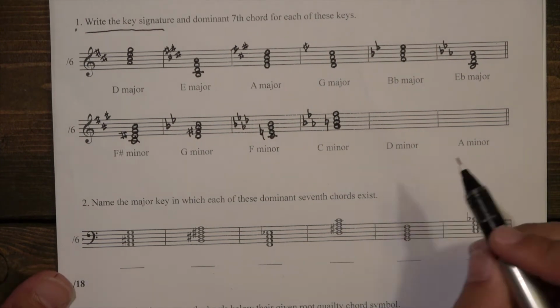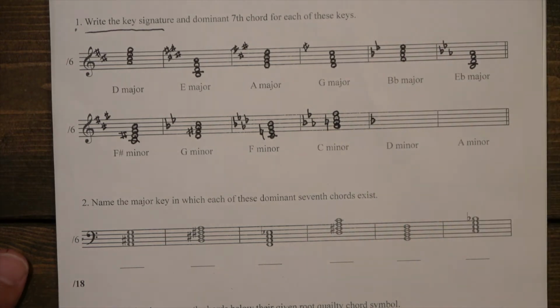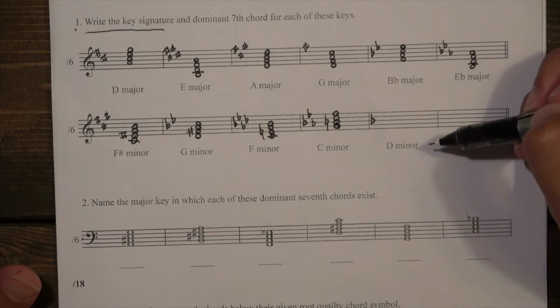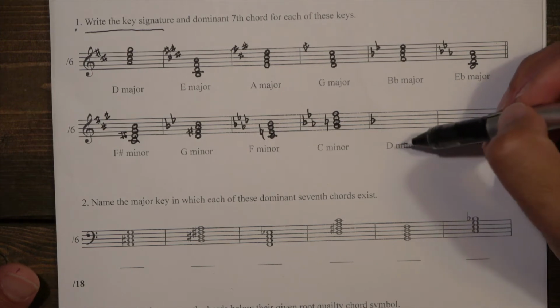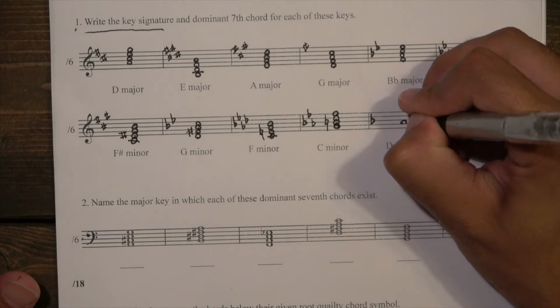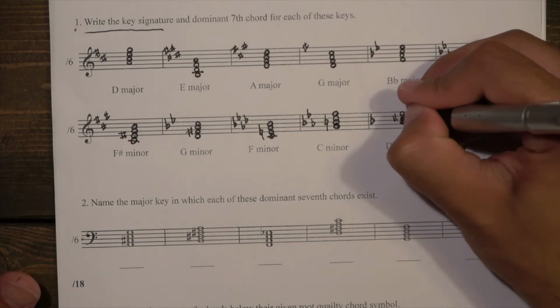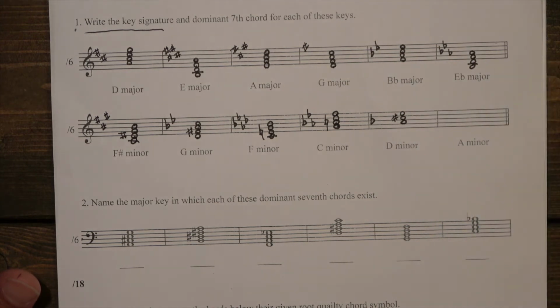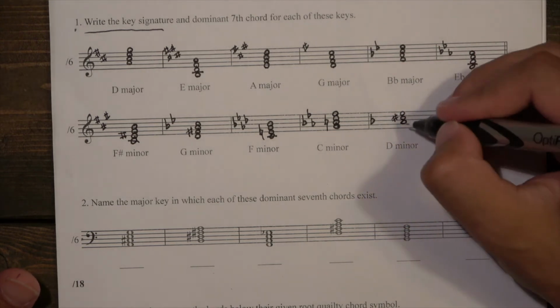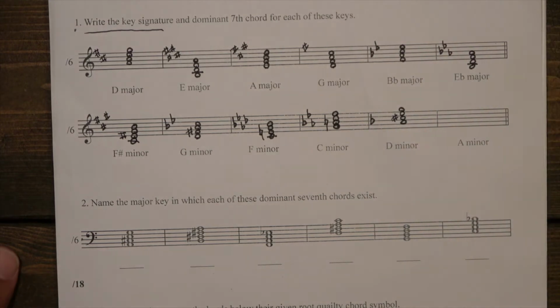And over here we have a D minor key signature. That's 1 flat because it's the relative minor of F major. Step 1 is to find the root of the dominant 7th chord. The 5th note of a D minor scale is A. Now we build an A major chord. A major has a C sharp in it. There's an A major triad. And now we add the minor 7th. The minor 7th on top of A is G natural.